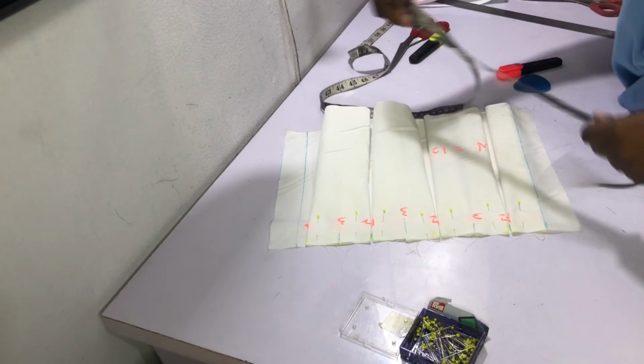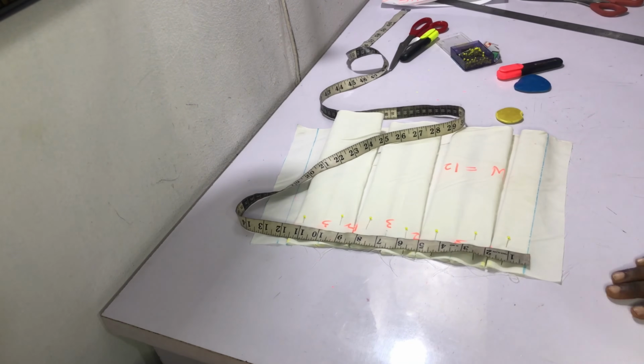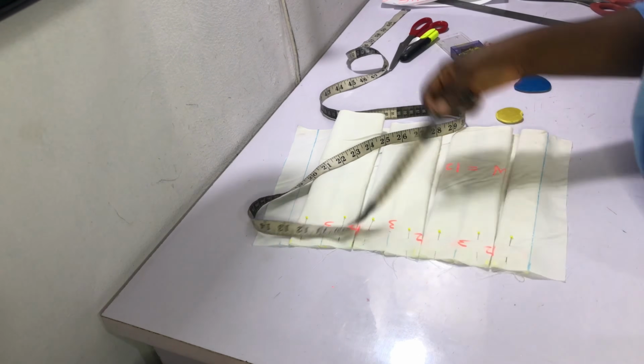After pleating, confirm that the waist circumference measurement that you have is correct. And like I said, you should have 12 inches, which means that it was well done.